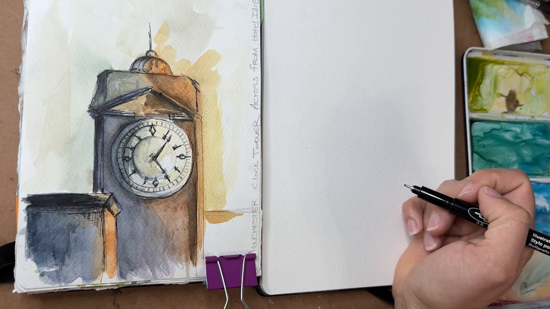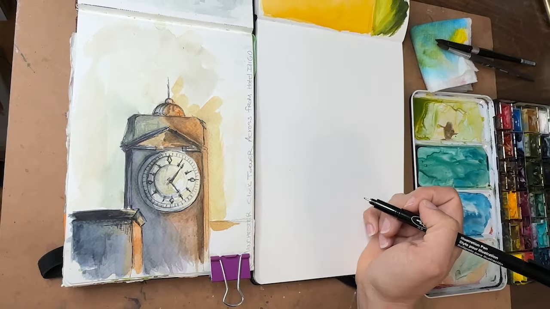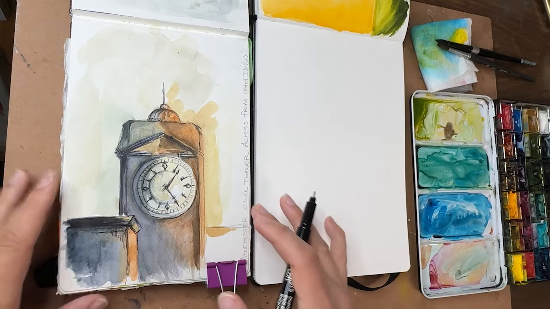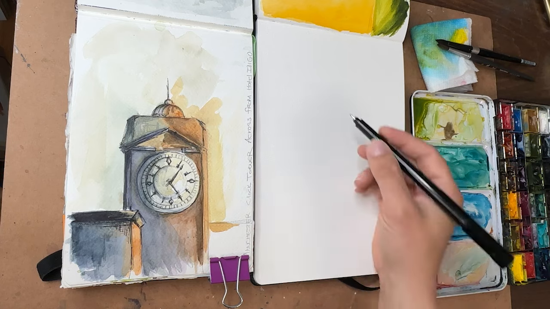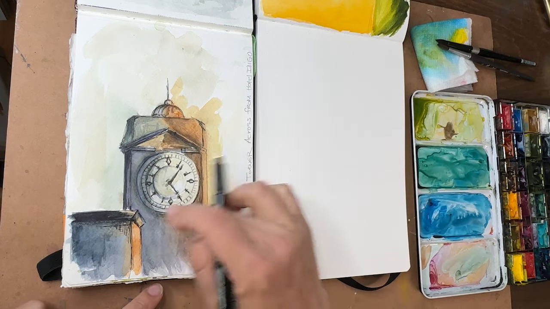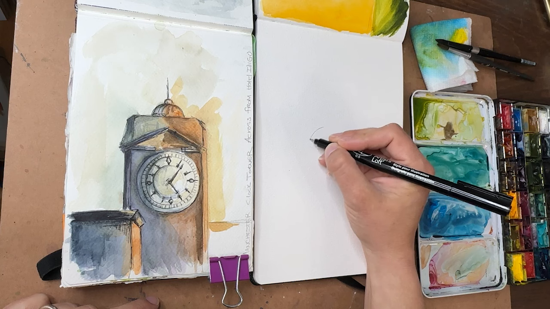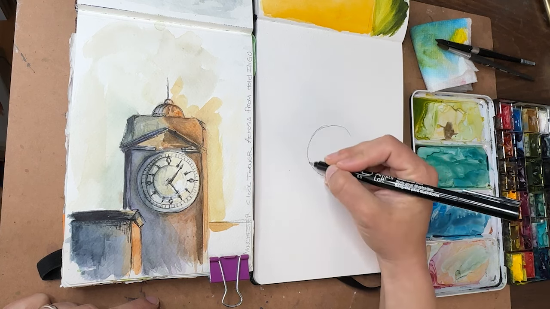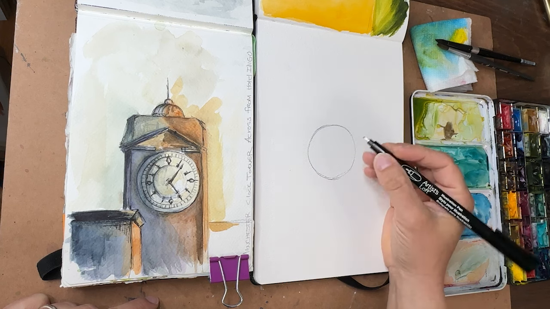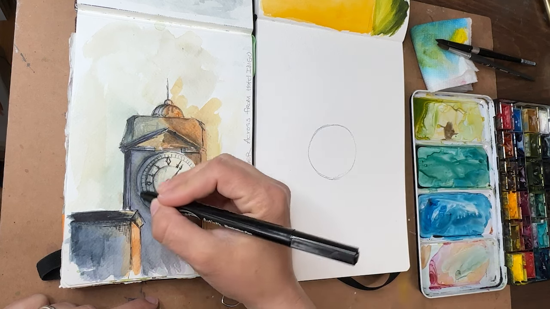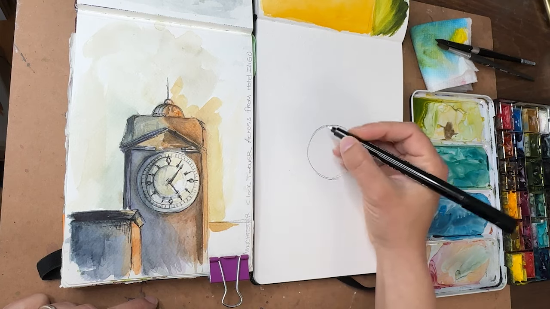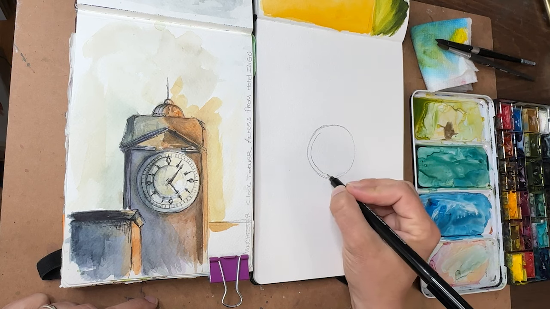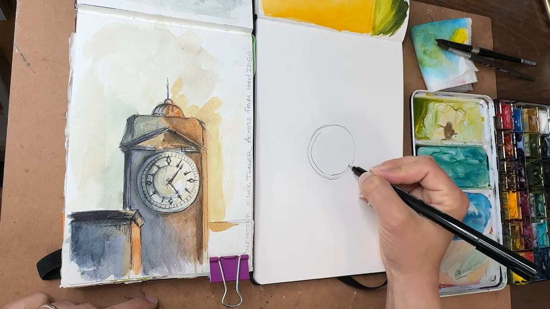I'm going to zoom out a little bit. There you go. So we have a little bit better perspective. All right, so this clock tower was on top of a building. There were other buildings kind of in front of it. So we're going to start with that. I'm going to start with the clock face in the center, which is just basically a big old circle. And then it's got some other circles inside it. So we got the outside edge here and then some other smaller edges inside that hold the details of the numbers.